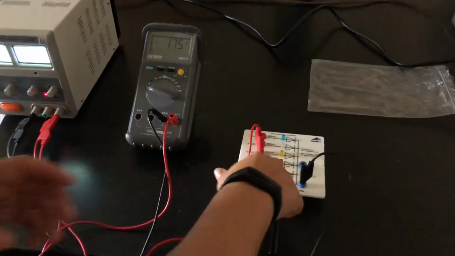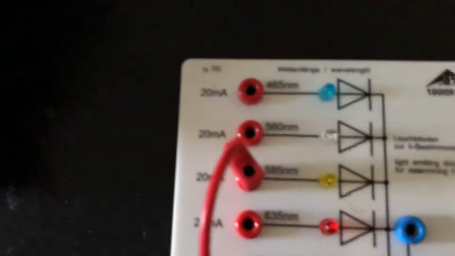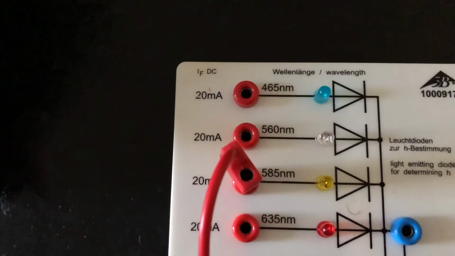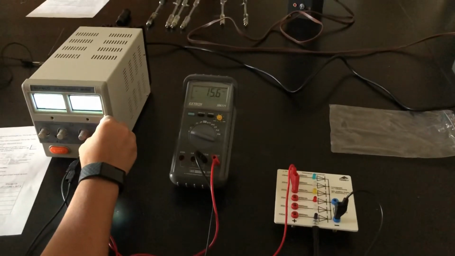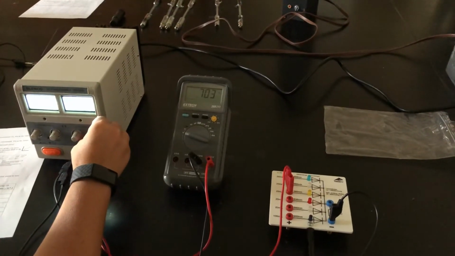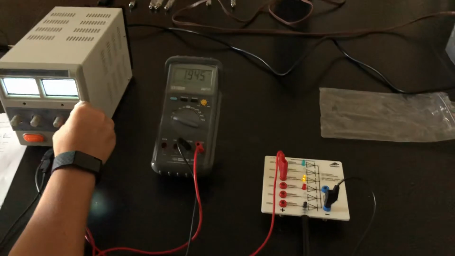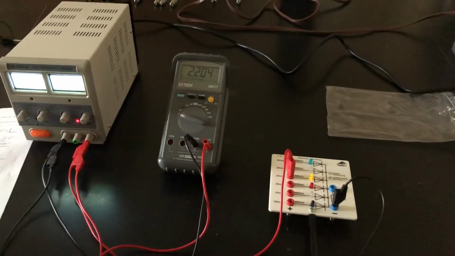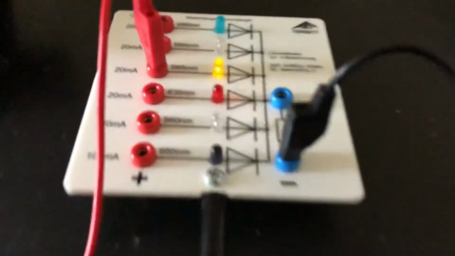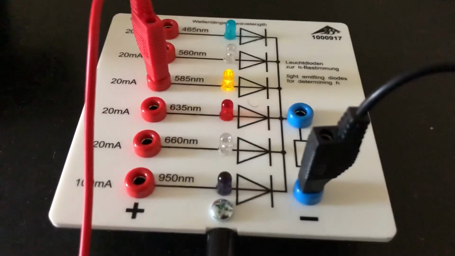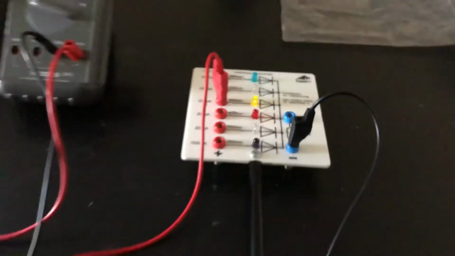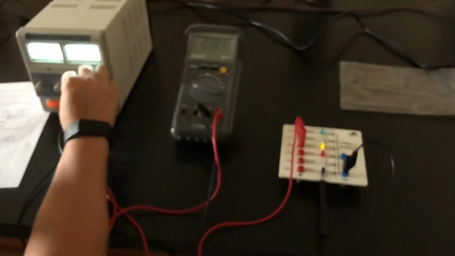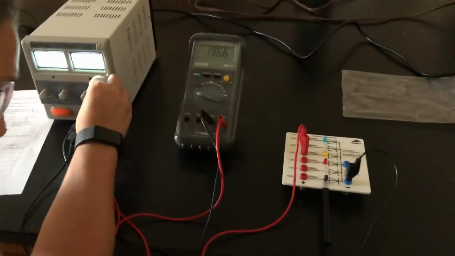All right, this one is 585 nanometers. All right, we're going to turn it on. Light up our light. There we go. Nice and bright so you can see the color. So write the color down. Okay. Then we're going to go until it turns off.